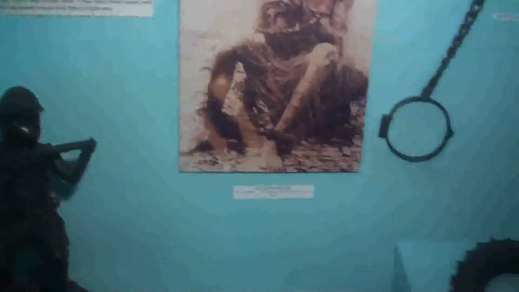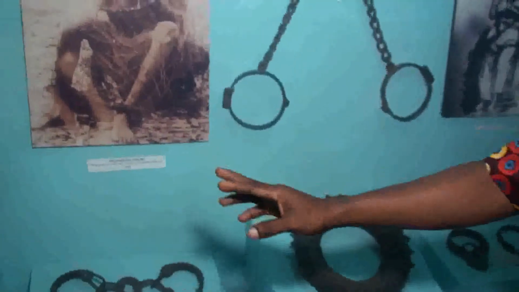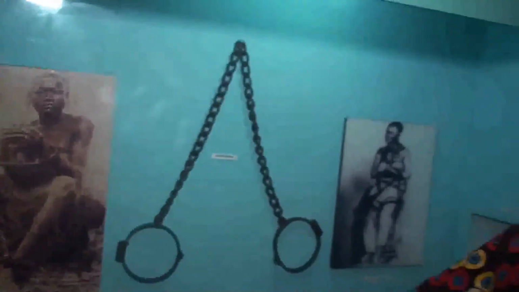And then you have the skin-covered oracle, which was a charm. Once the charm enters their ankle, it protects them. And once they are protected, they are taken away by their masters. Unfortunately, this was made by Africa. The charm was made by Africa against Africa.